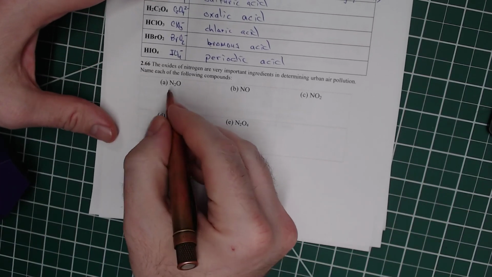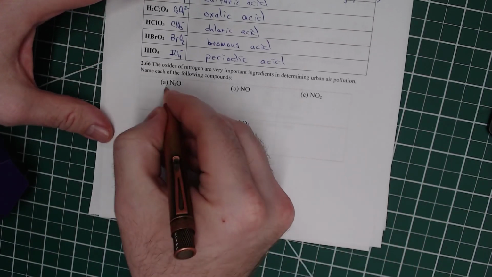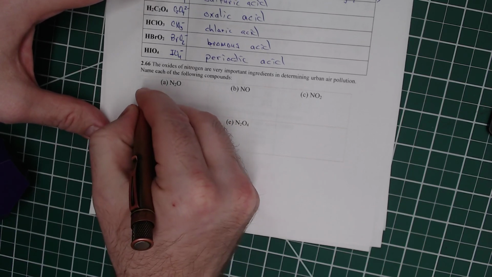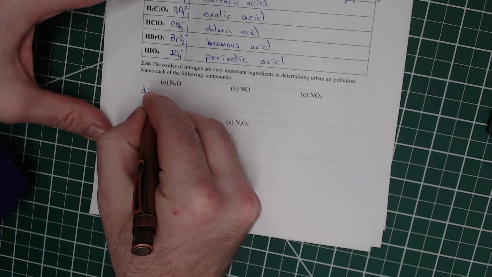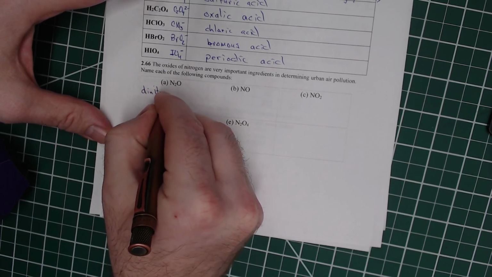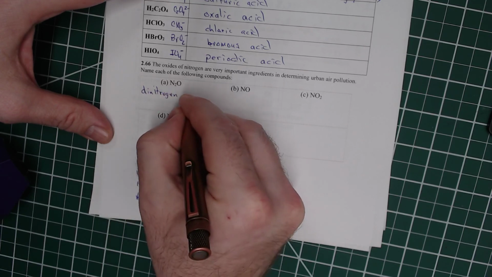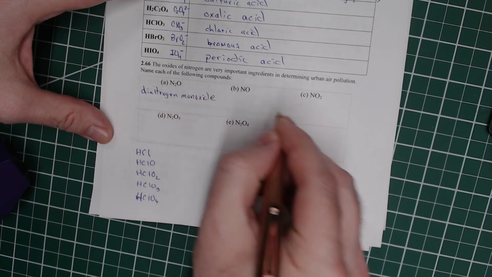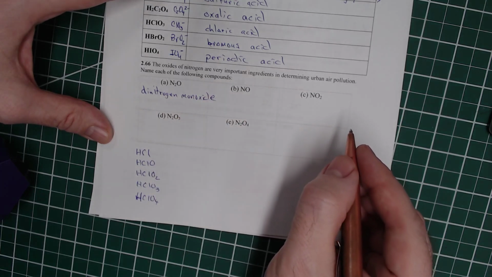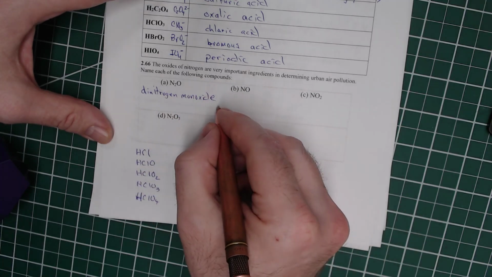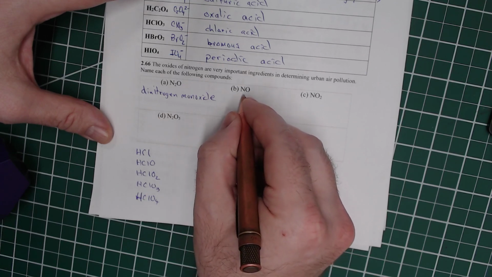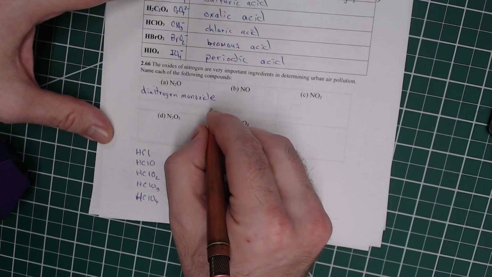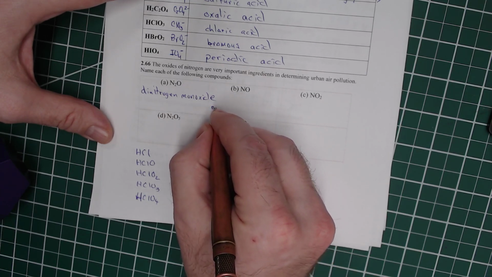All right. So most of these we saw already. So N2O, that one is dinitrogen monoxide, and it's also called nitrous oxide. And then here, NO, that is nitrogen monoxide.